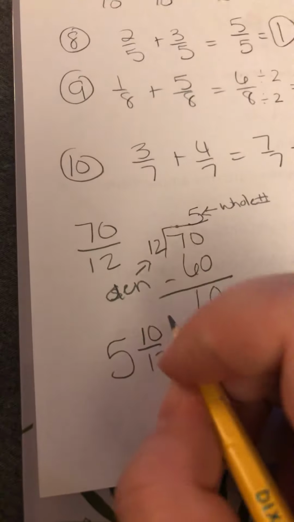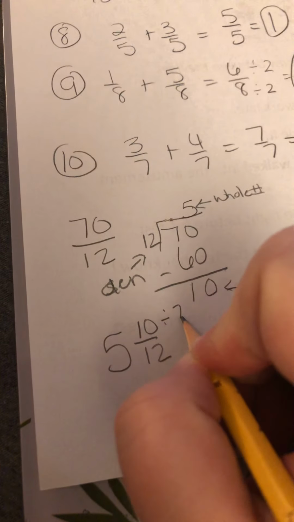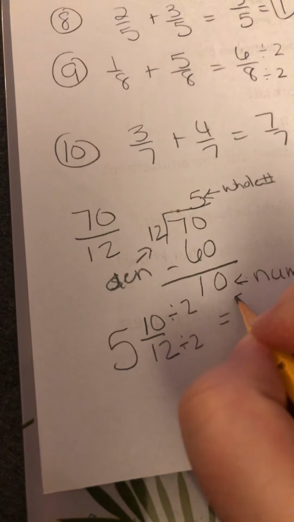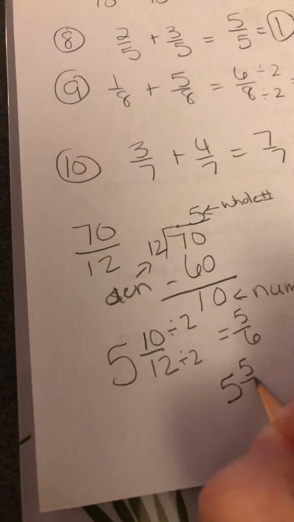Keeping in mind that we have to simplify the fraction part. I'm going to divide by 2 because these are both even. And I'm going to get 5/6. So my final answer is 5 and 5/6.